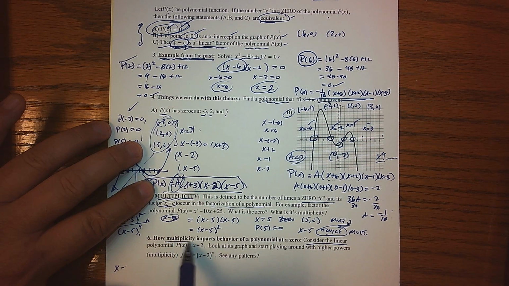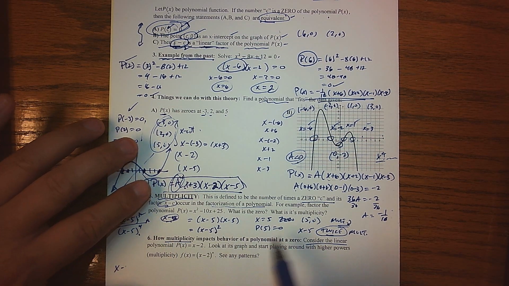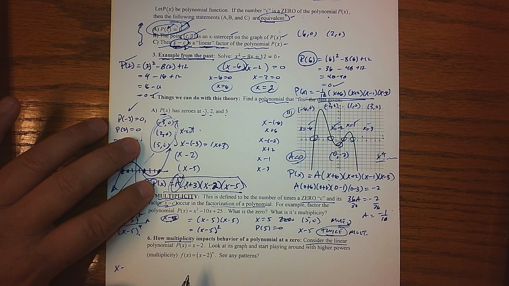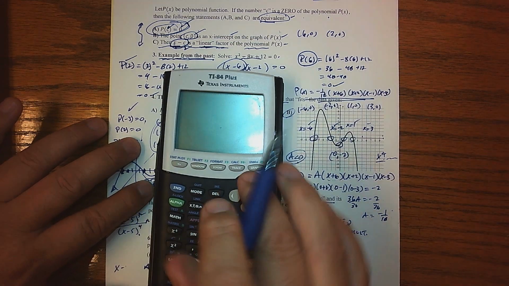It turns out that by looking at a graph, just like we did here, I can see what the multiplicity is just by looking at the graph. So we're going to investigate with p of x equals x minus 2. When n is equal to 1, that means that we have a multiplicity of 1. And so what does that graph look like?